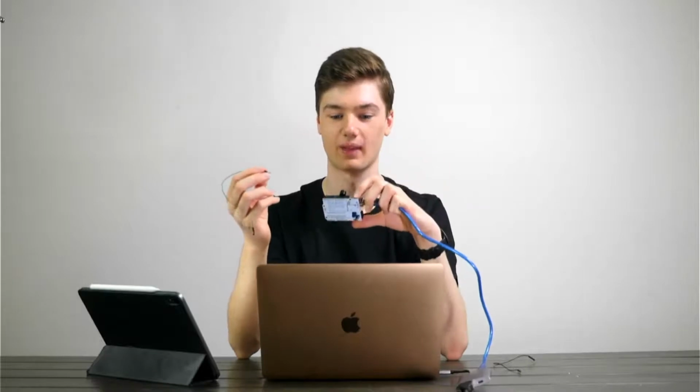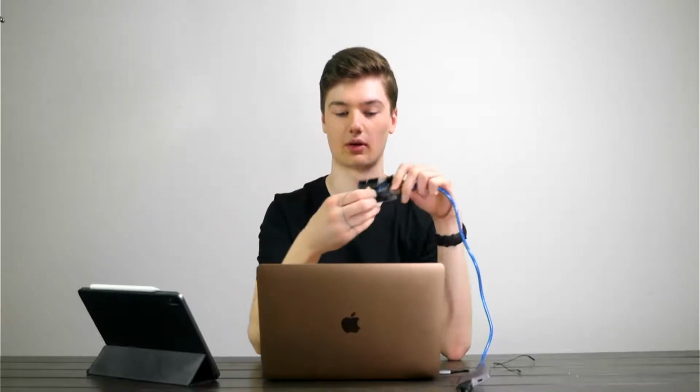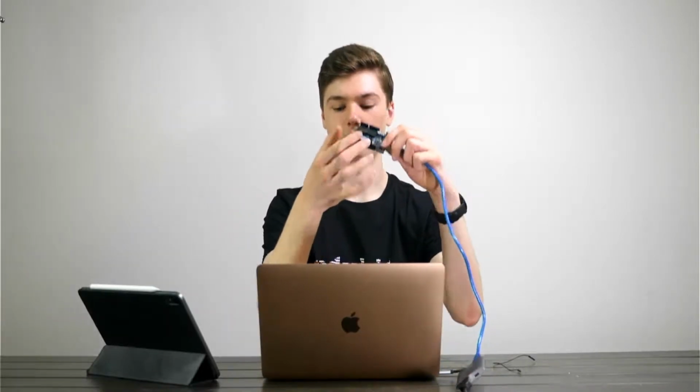Oh, my LED fell out. I don't have enough hands for this, and I'm trying to show you what I'm doing at the same time. And I'm going to put it into pin number 6 on the breadboard. Now, just plug this back in.